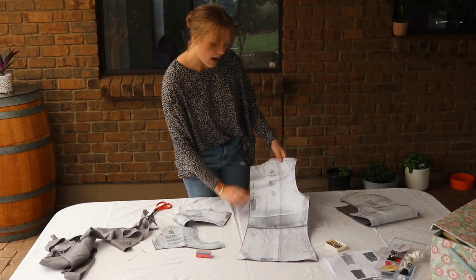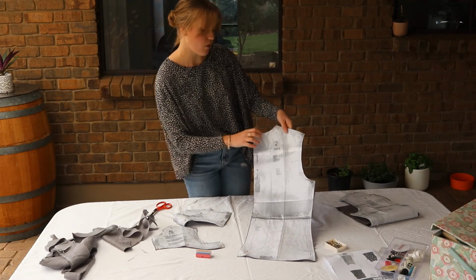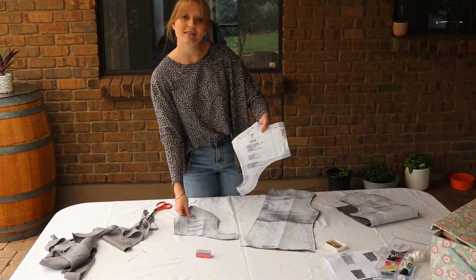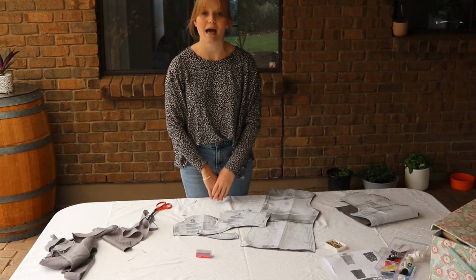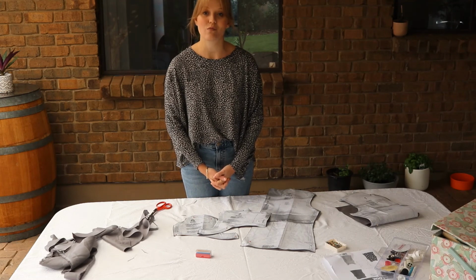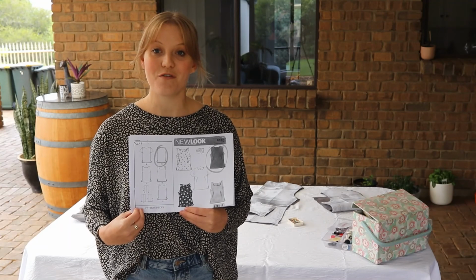You might like to mark in some notches. You might like to put on there that this is a back piece, front facing and a back facing, okay, just so that you know what's happening, and when it comes time to put your shirt together, you understand what pieces are what.